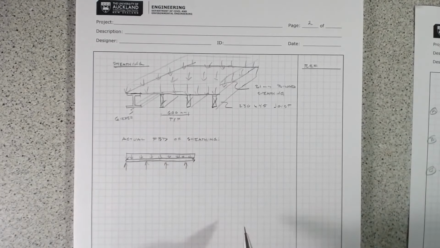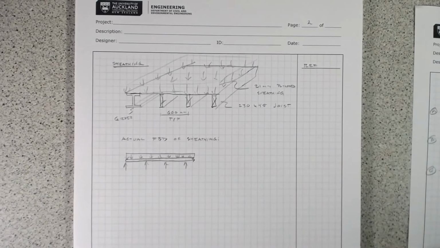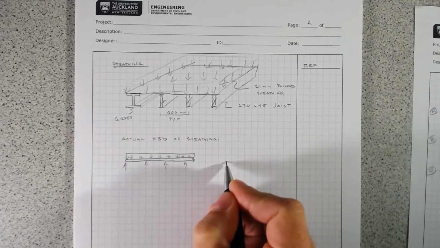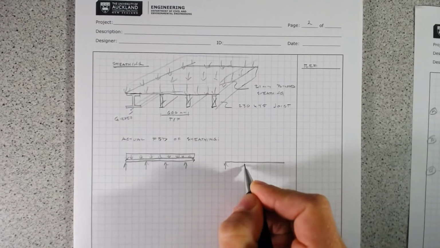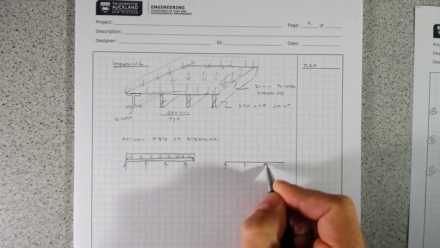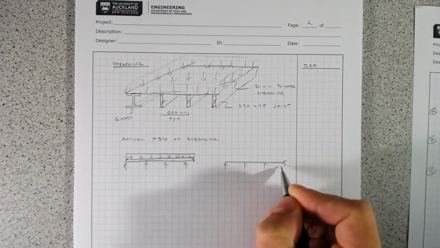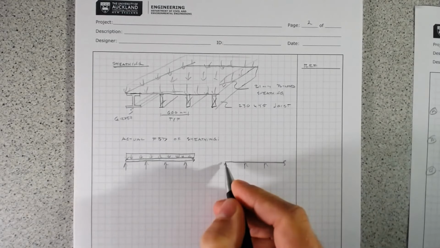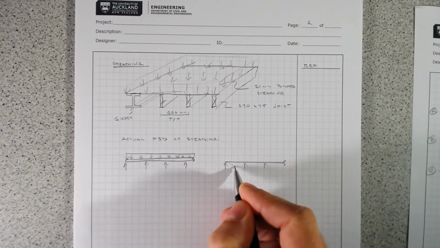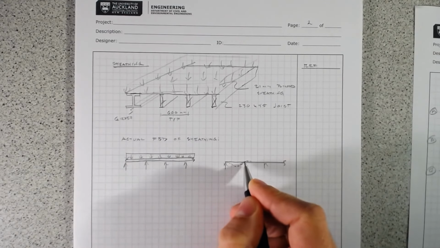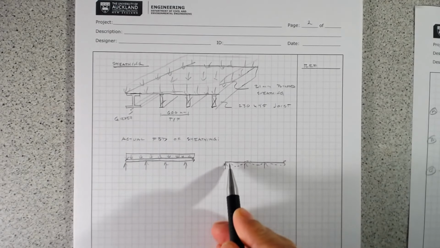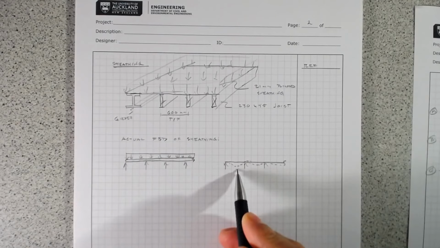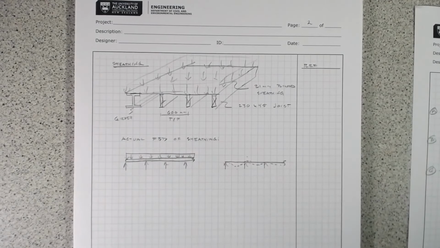And so our deflected shape for this, if I just draw it like that, we've got our point loads coming up. Because our sheathing is continuous, our deflected shape is going to be something like that, which means that we will have both positive and negative bending moments in the sheathing.